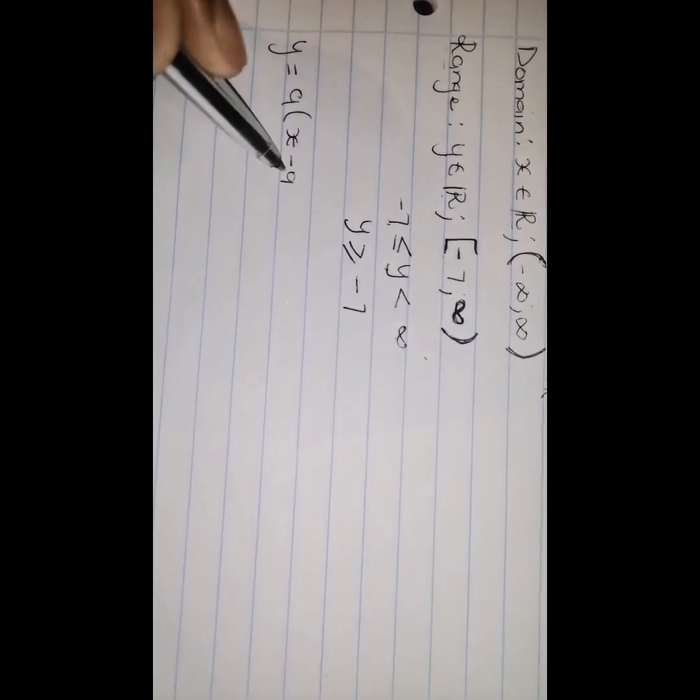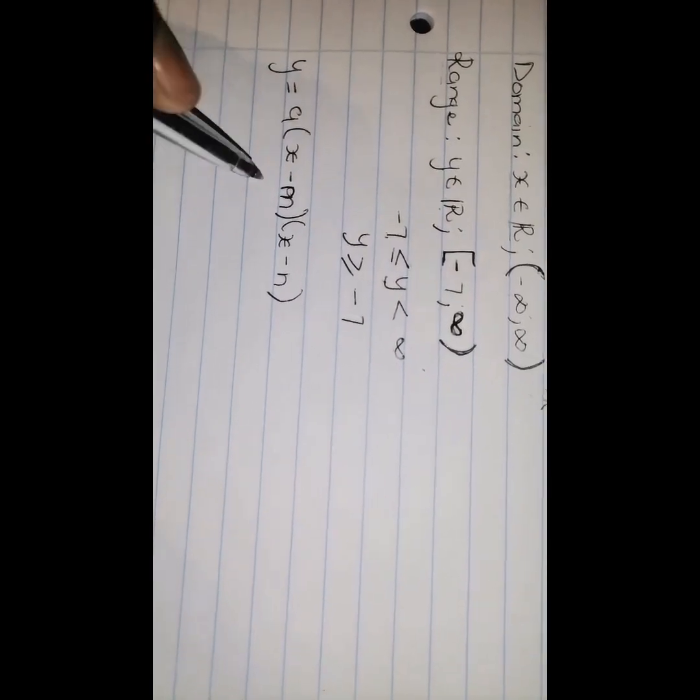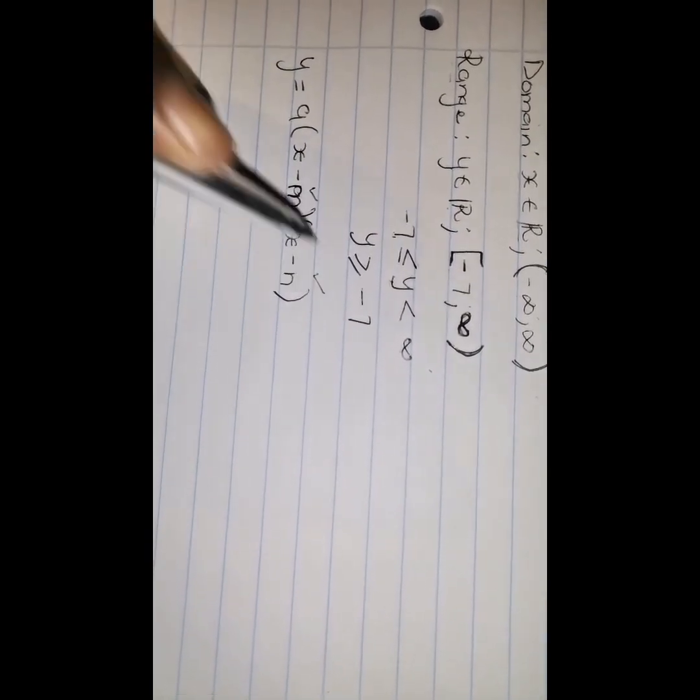Then let's come to the last point, where you determine the x-intercept. Perhaps we're given y equals a(x minus m)(x minus n), for argument's sake. So how do you determine the intercept when I'm given this function? When I'm given a function in this form, we have this point and this point.